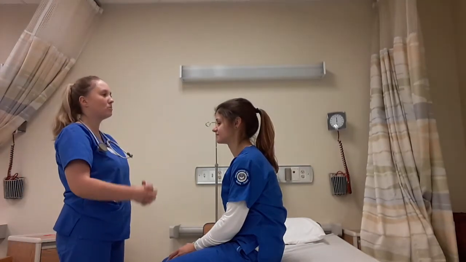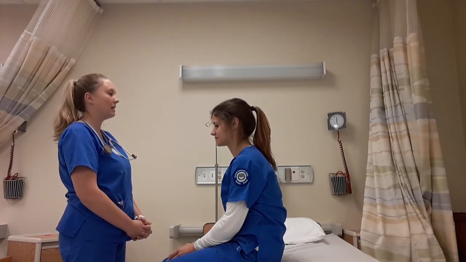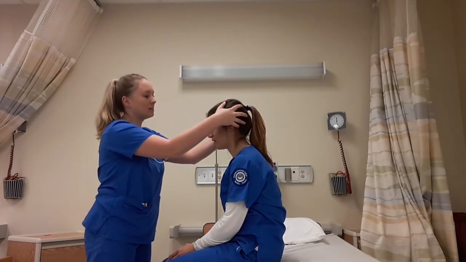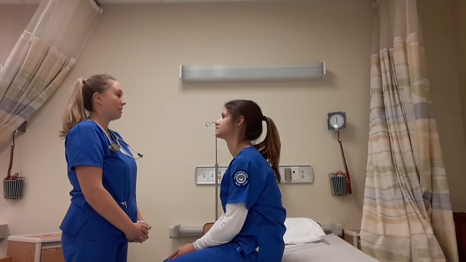I'm looking at the patient's skull. The contour is round and symmetric. Hair is brown and in a ponytail. It's evenly distributed. I'm going to palpate your scalp. Any tenderness? No. Scalp is non-tender, no lesions, no dandruff.